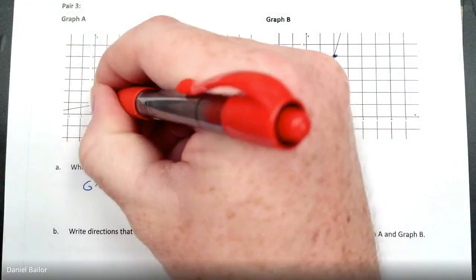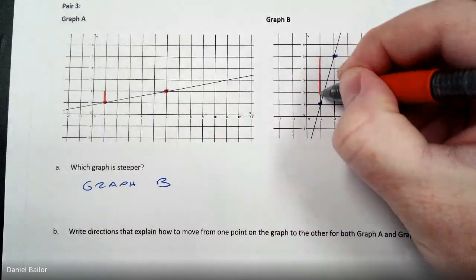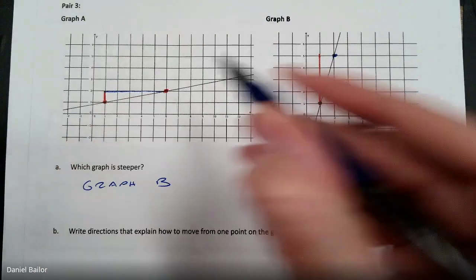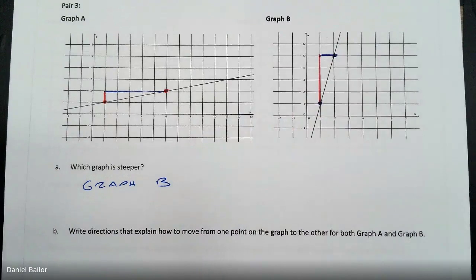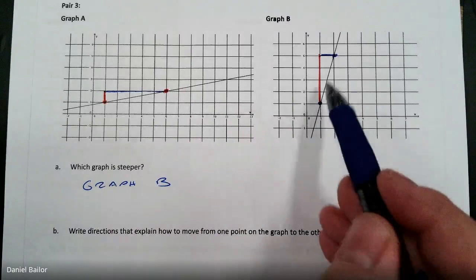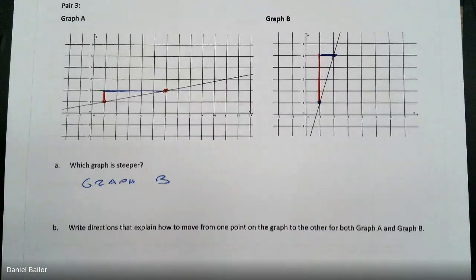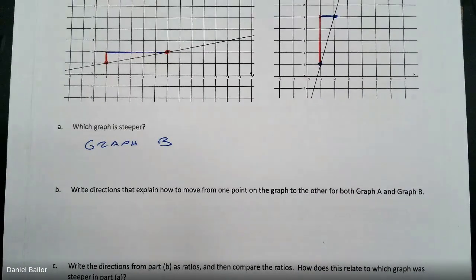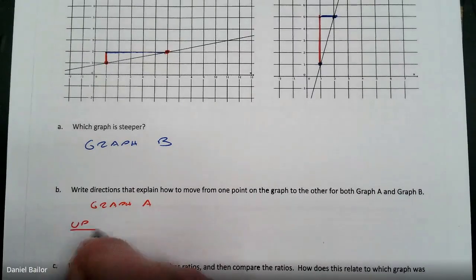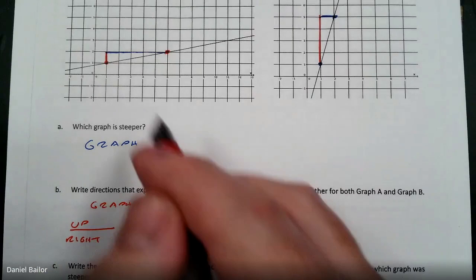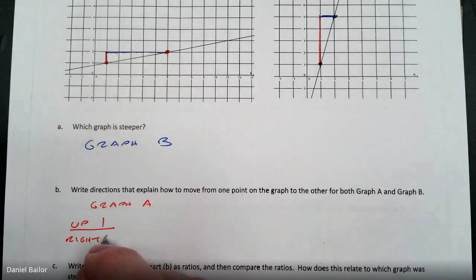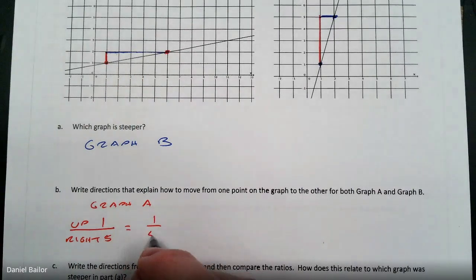Remember, we need to go up divided by how much right. So we're connecting our points, going up and going right. Let's check graph A first. Graph A, we go up divided by right. And on graph A, we went up 1, and we went right 1, 2, 3, 4, 5. So for graph A, you got the slope 1 over 5.